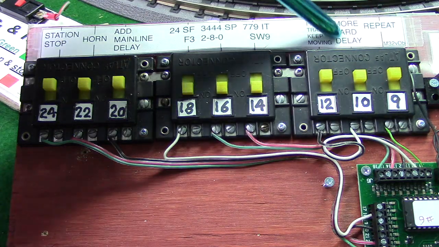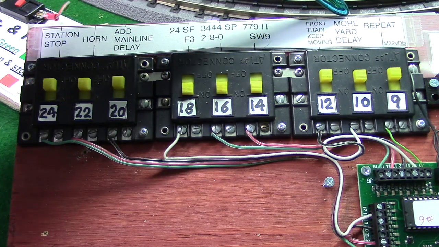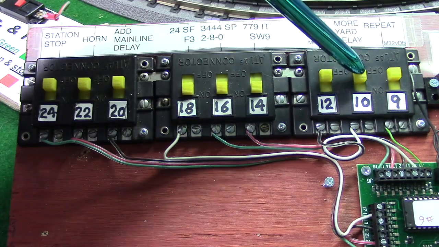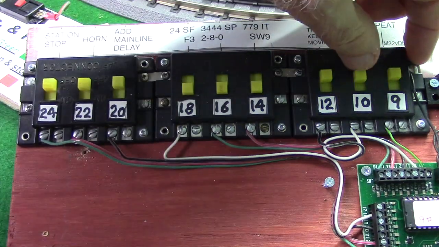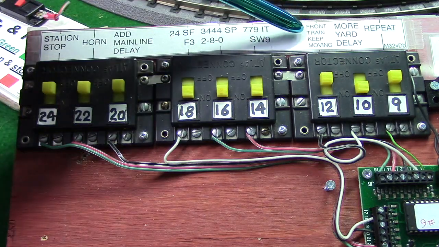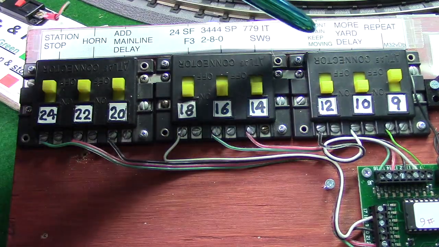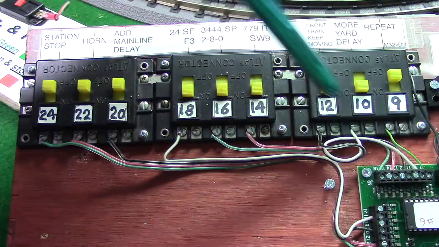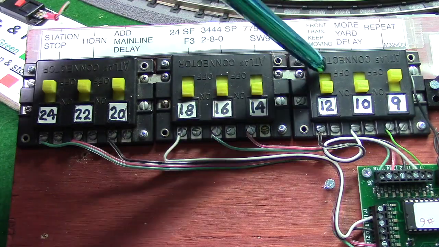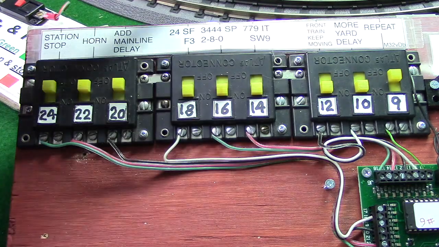This label says more yard delay. That makes the trains pull up further in the yard. The way it's programmed now, it changes the delay from 14 seconds to 19 seconds. It adds 5 seconds when we close this switch. But of course, you can program anything you want. This switch says front train keep moving. When we close that switch, the controller here checks if that switch is closed, and if so, it doesn't send a stop command to the front train. It just lets it keep going.